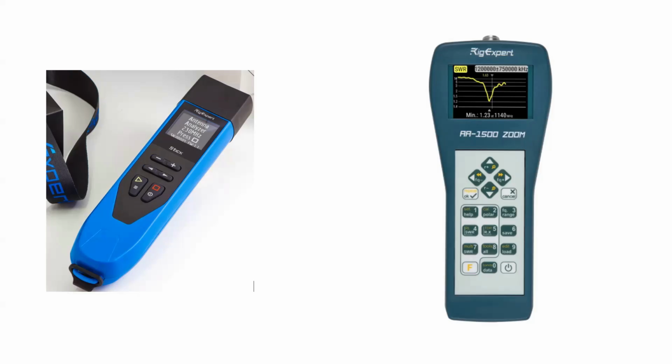The one on the right is the deluxe. Among the deluxe models, it goes to 1.5 gigahertz, but it definitely will cover you up to 70 centimeters, the 440 band and beyond. That drives the cost of it. It has many features, and obviously the SWR plot is one of those.